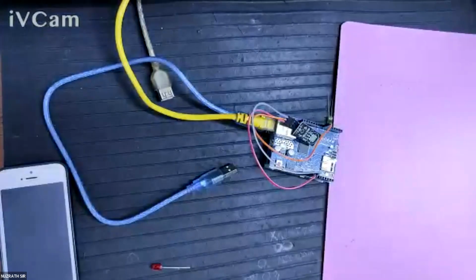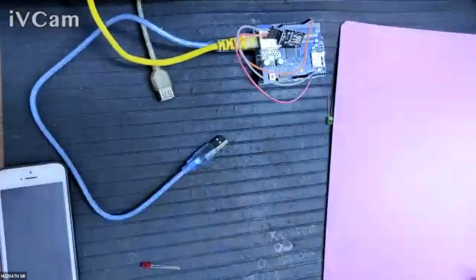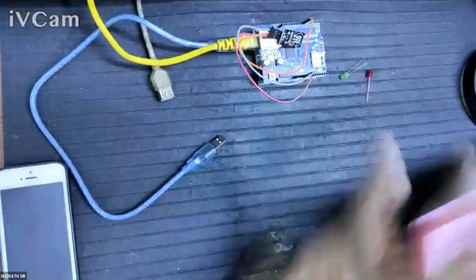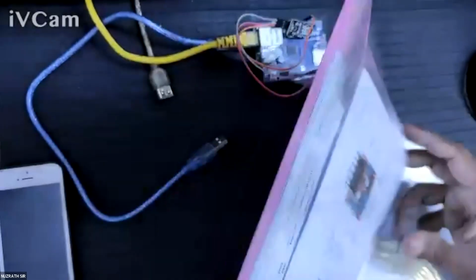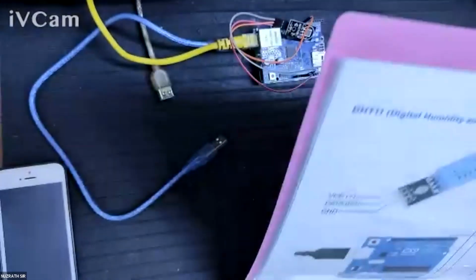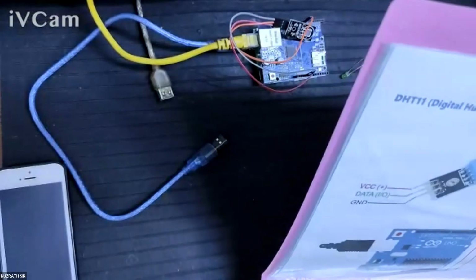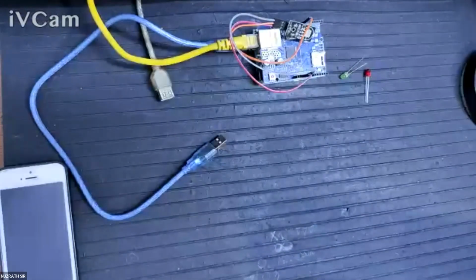Yes, this is how I do my work. I have all these things here, so I don't have to worry much about how to program this. For the DHT sensor, I don't have to remember everything. Here I have my work and the code, so I can refer to this and do it very simply.